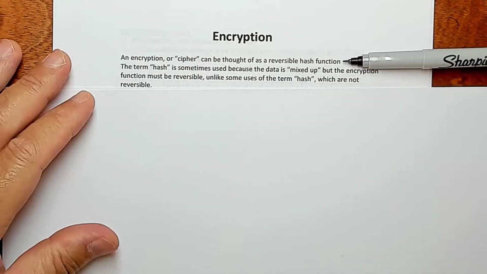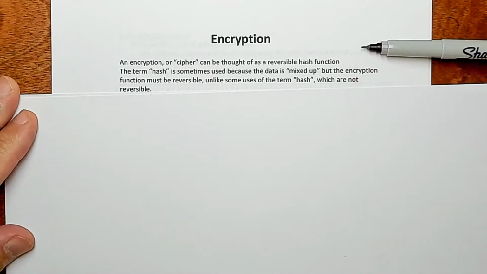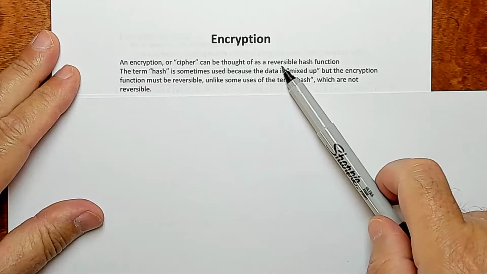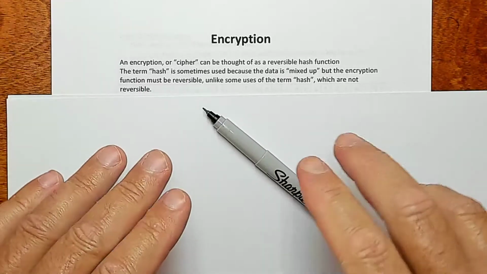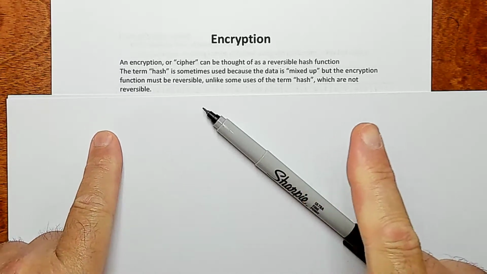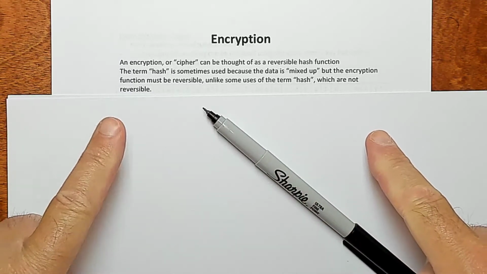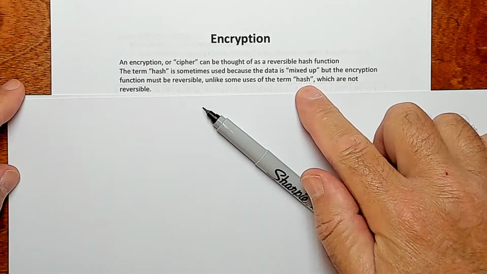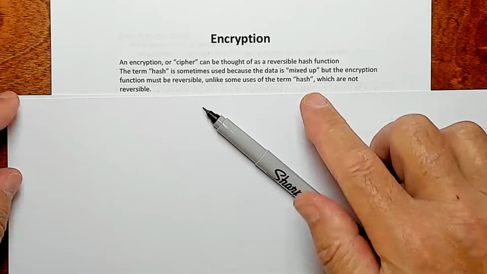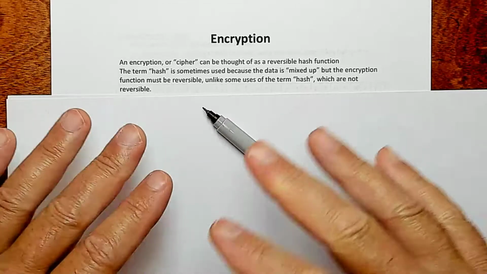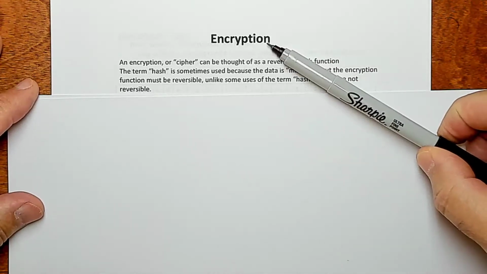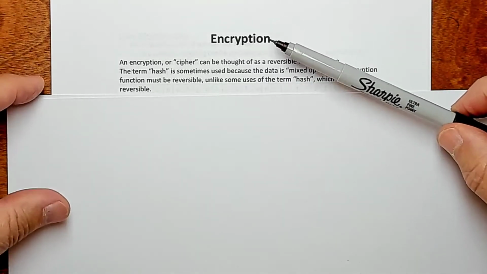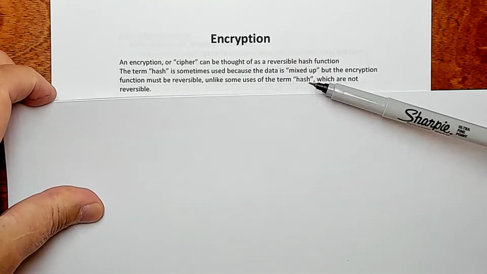So first of all, some terminology, some areas that might be a little bit confusing. An encryption or a cipher can be thought of as a reversible hash function. In the previous section, we talked about functions and hashes. Mathematically speaking, a function is reversible and a hash is not. But in an encryption, sometimes the word hash is used because they're referring to the idea that the data is all mixed up. But keep in mind, in order for encryption to work, it needs to be reversible. Otherwise, you can't decode. So be careful there. The term hash has a slightly different meaning in encryption sometimes.